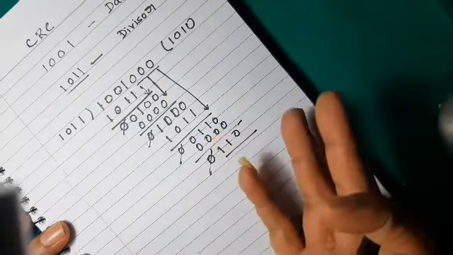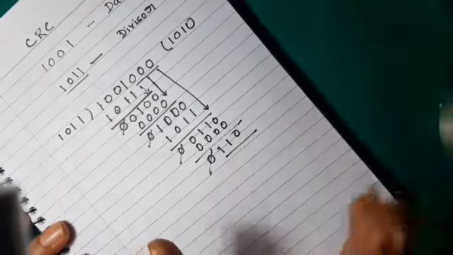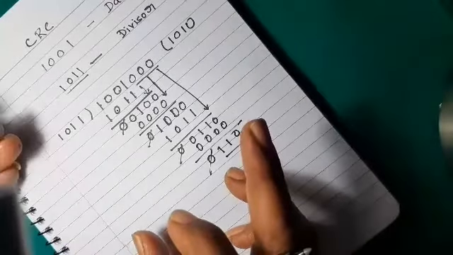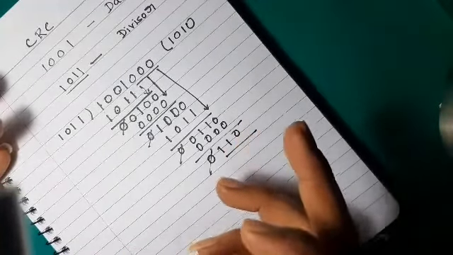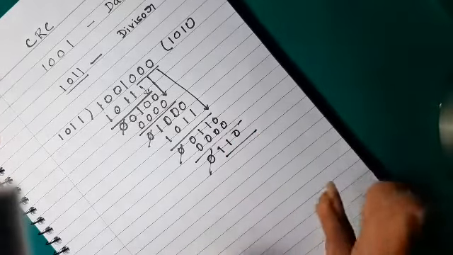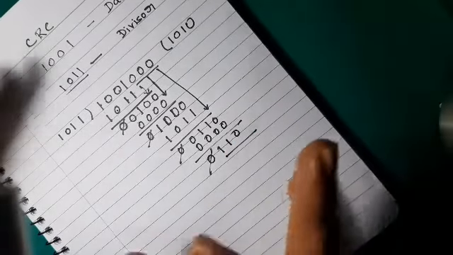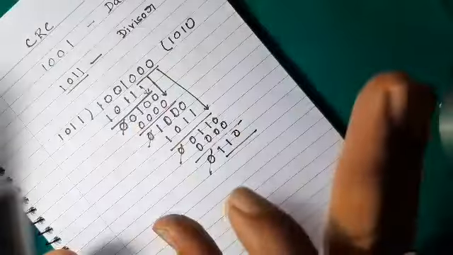So in each step, a copy of the divisor is XORed with the 4 bits of the dividend. So at every step, the copy is XORed.